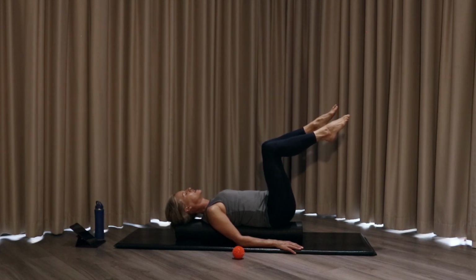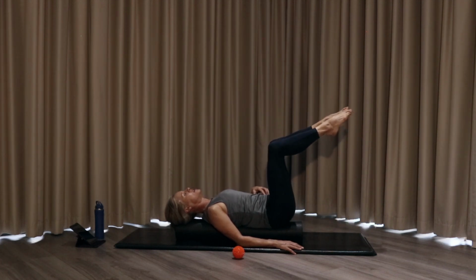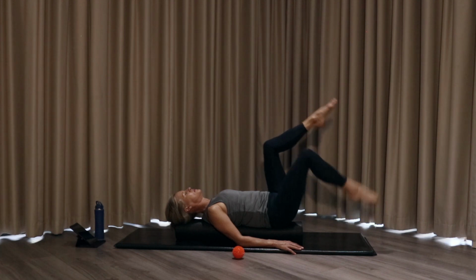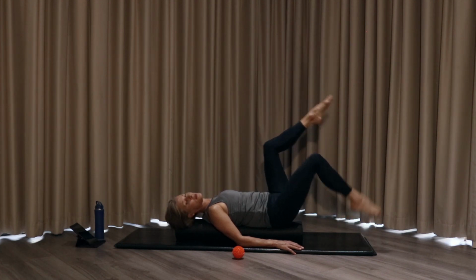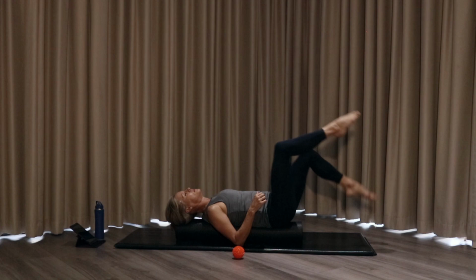On your exhalation, suction, breathe in, and exhale. Remember, if you're not breathing, you're going to feel the quads. Breathe in, exhale.